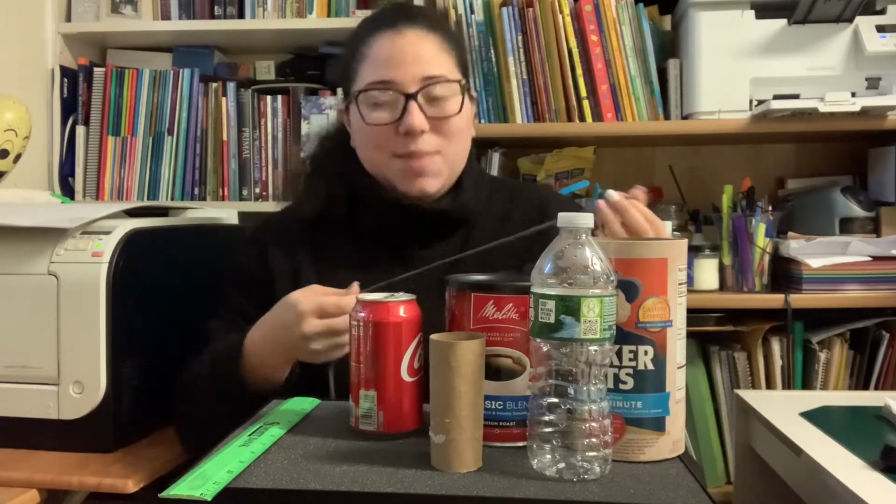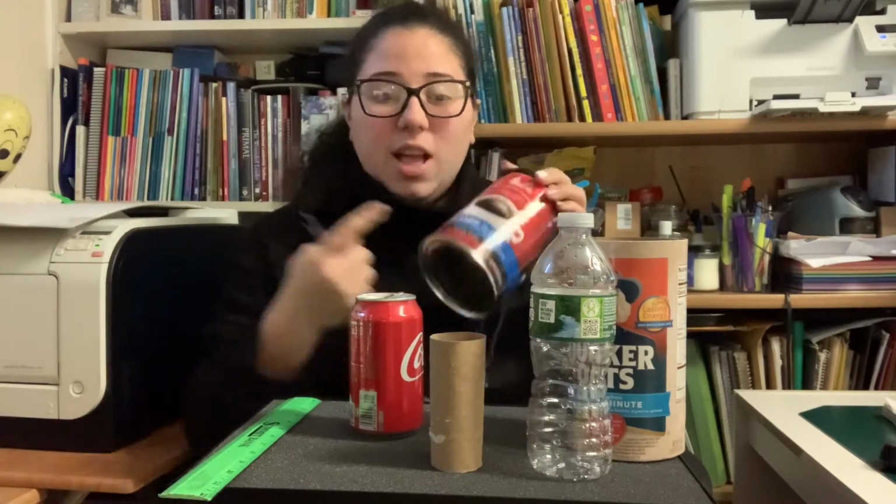So what we're going to do today is, if you have yarn at home, that is great. But I didn't have yarn at home. So I took a shoelace from one of my sneakers, and I'm going to use this shoelace to measure the circumference around the circle of some of these objects. Let's start with just two objects.